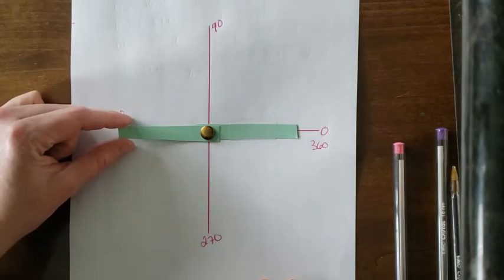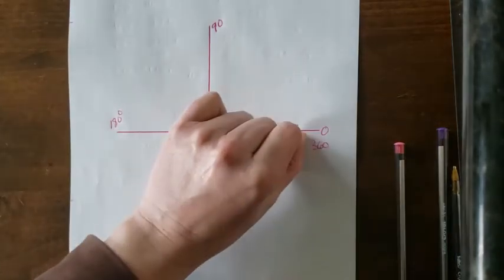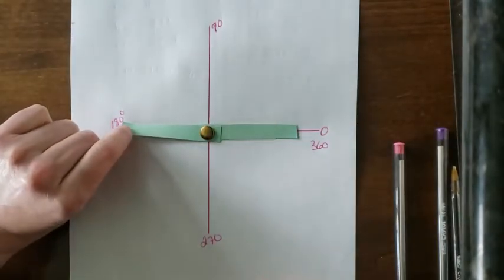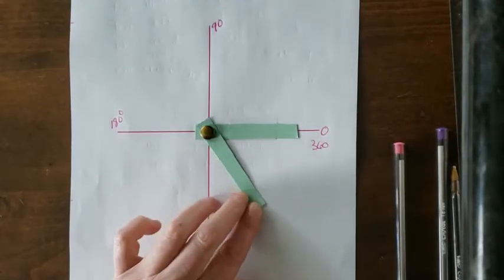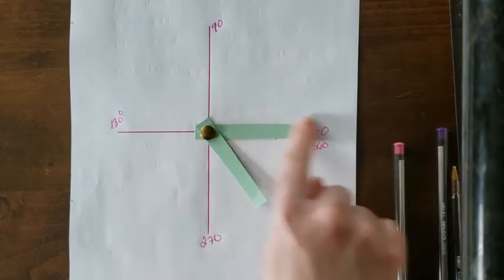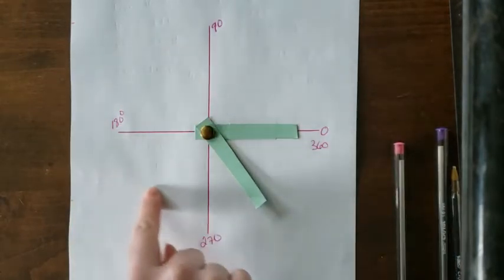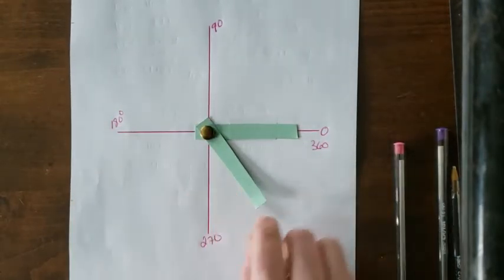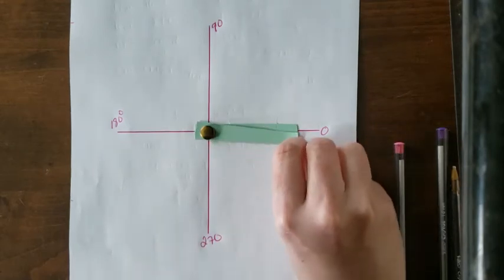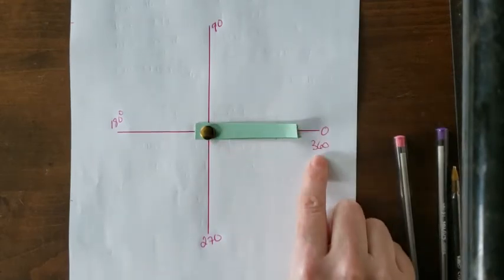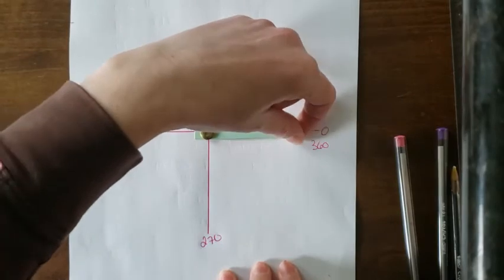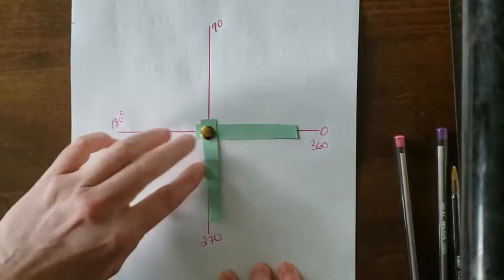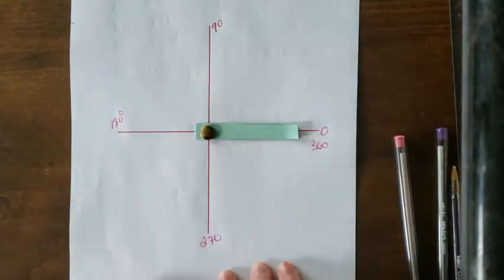Anything between 180 and 360, so anything bigger than a straight line, like here, here, here, here, is called a reflex angle. So we've started at my 0, and we've moved all the way around to this point. If you've gone all the way around once, so you've moved 360 degrees, that's called an angle of revolution. That means you've done one complete turn. So an angle of revolution means we started here, we went all the way around, and we stopped there.